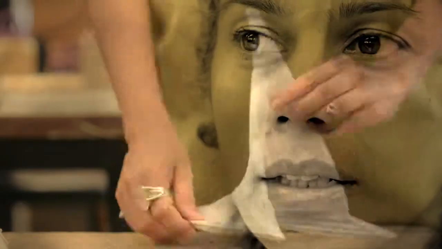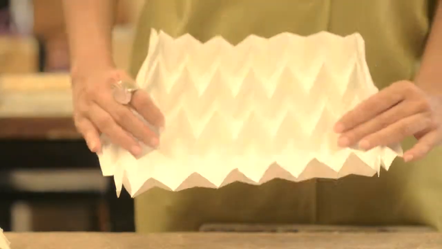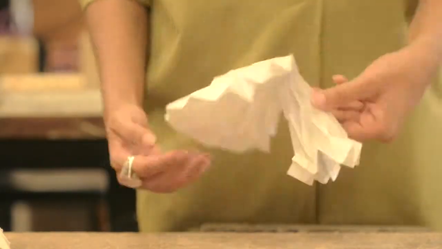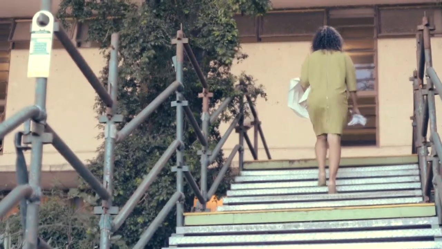I would hope that design would be able to improve the living conditions of people, and I would hope that design could have a much bigger influence in steering this sort of wild development that's happening in the world.